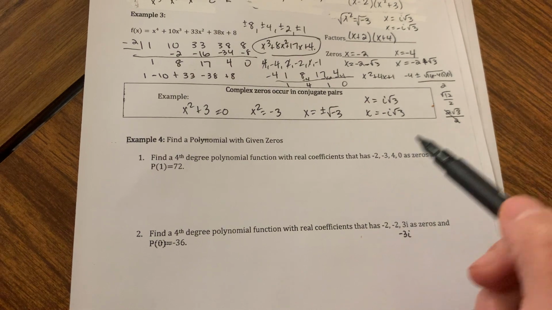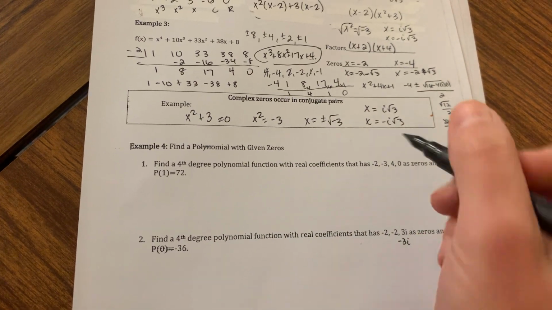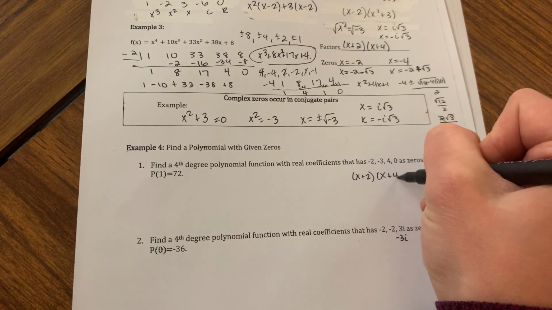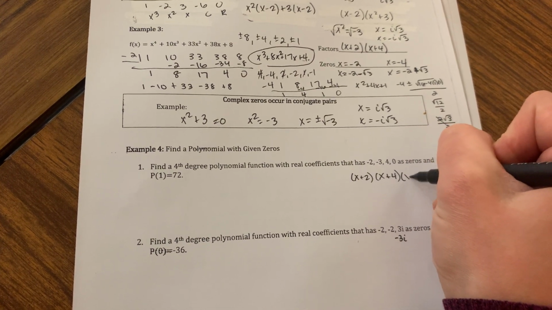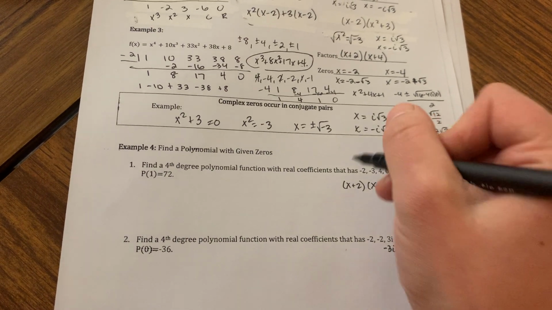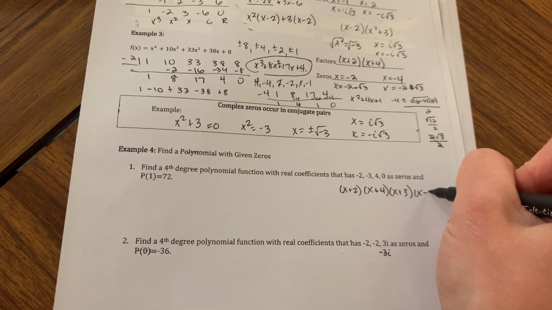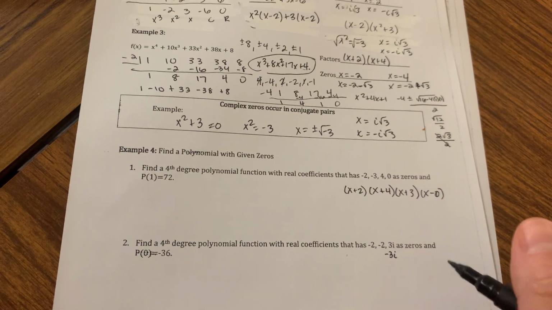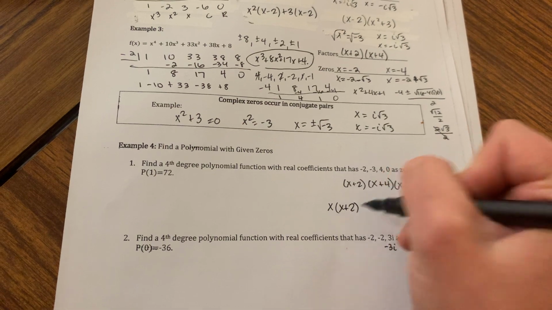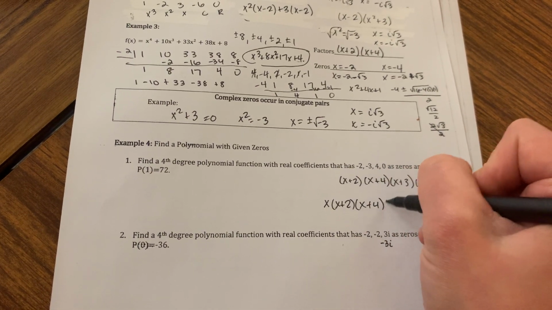All right, so let's try these two. It says I have a 4th degree polynomial, so I have 4 solutions. I just went in a different order because I didn't see it. And if x is 0, then you could do x minus 0 if you wanted. That doesn't make much sense, but x minus 0 is just x. So x times x plus 2 times x plus 4 times x plus 3.